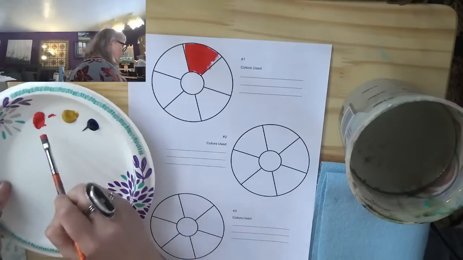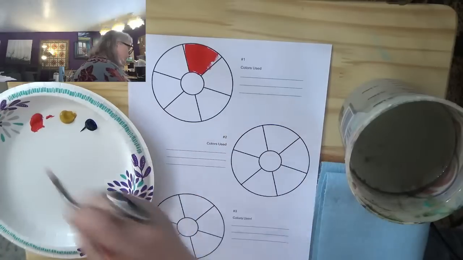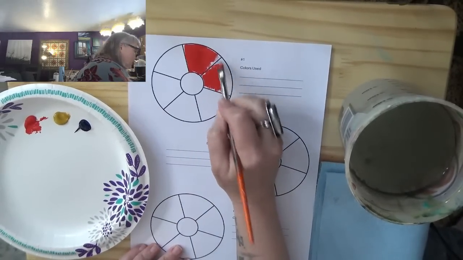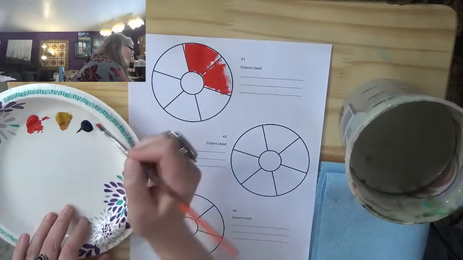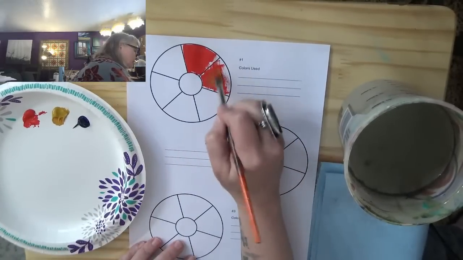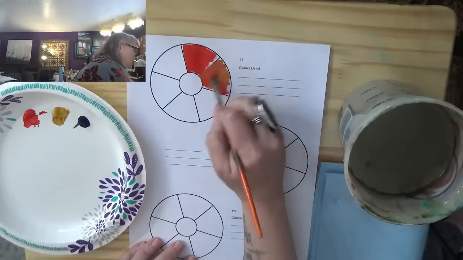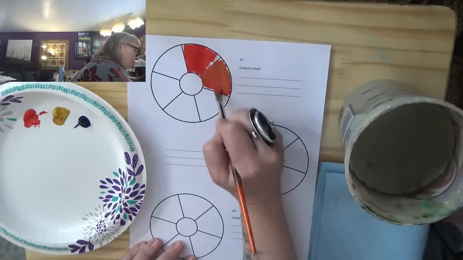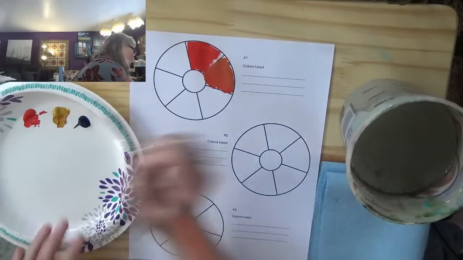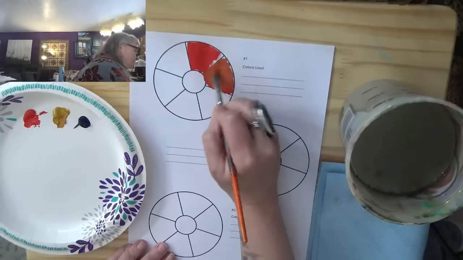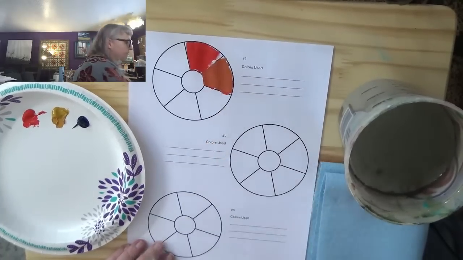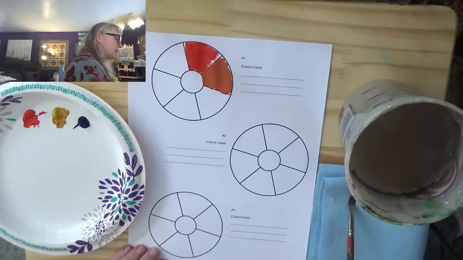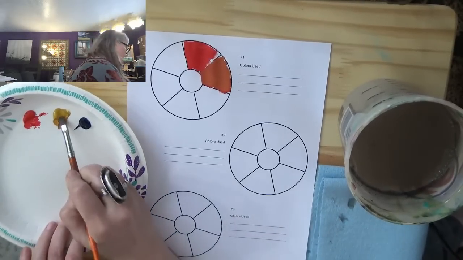All right, there's our red. I'm going to be lazy here and mix it right on the paper. There's some red and my yellow ochre, mixing it there. So, does not look like I got a very vivid orange. Let's add a little more yellow. It's very muted, very earthy. All right. Now to my yellow.